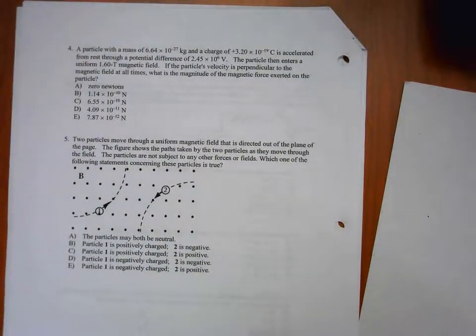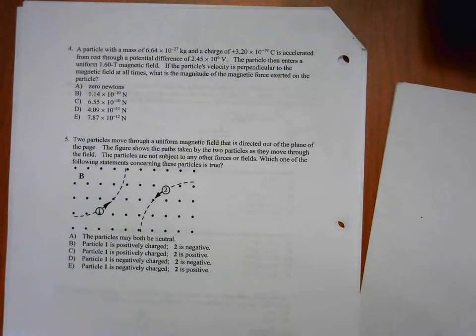So a particle with that mass and that charge is accelerated from rest through a potential difference of that. The particle then enters a uniform magnetic field. If the particle's velocity is perpendicular to the magnetic field at all times, what is the magnitude of the magnetic force exerted on the particle? Okay.